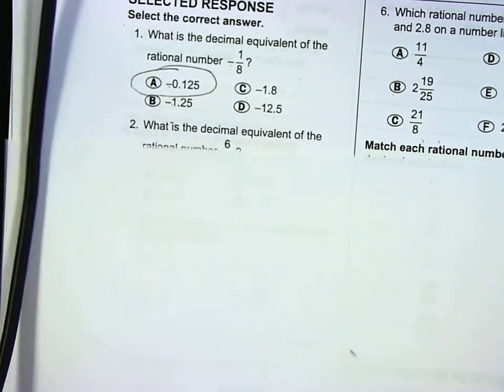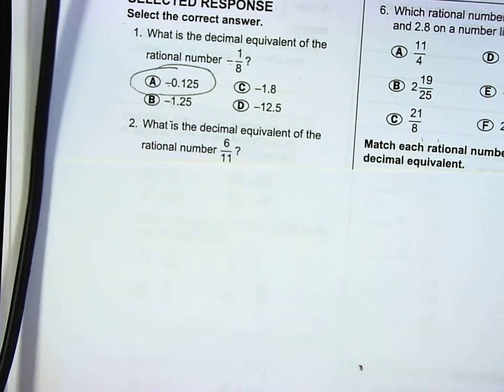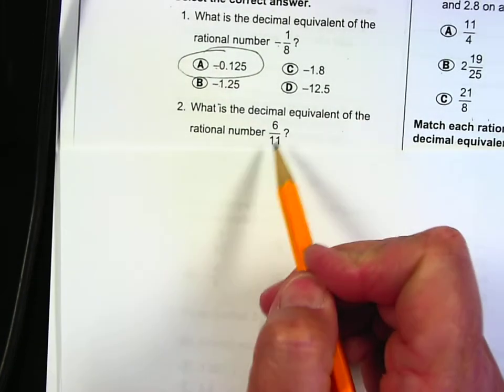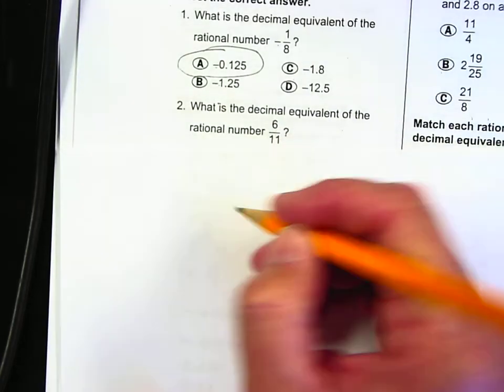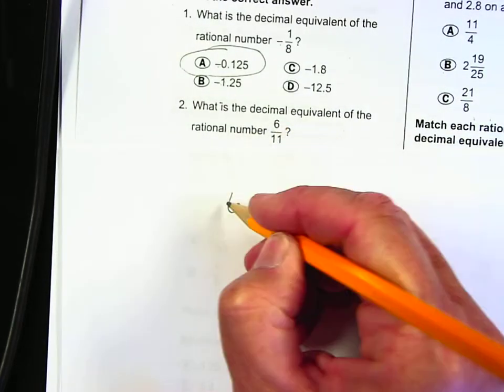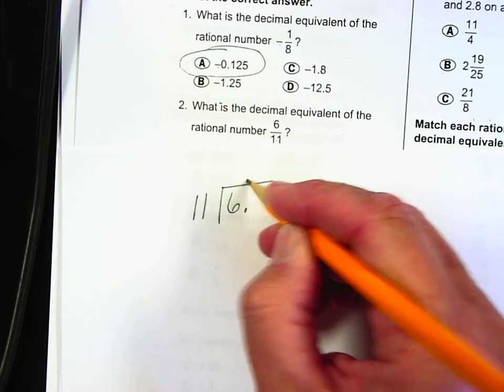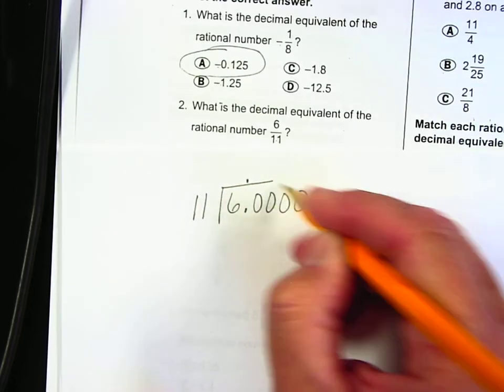Okay, let's look at number 2. What's the decimal equivalent of the rational number 6/11ths? This is a rational number because it's a fraction. We're going to TIBO. 6 is the top in, bottom out. Decimal here, decimal straight up. As many zeros as you want.